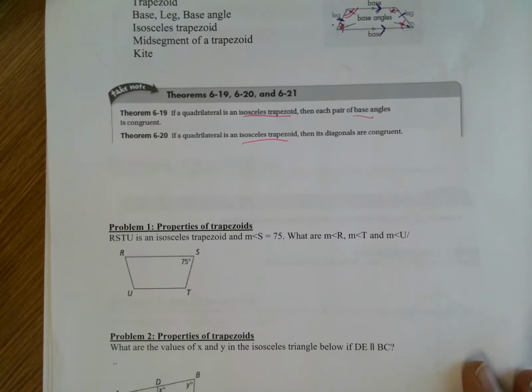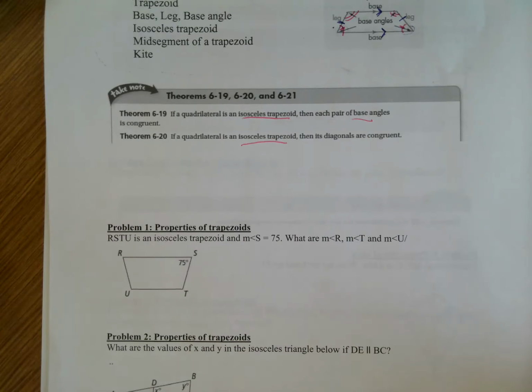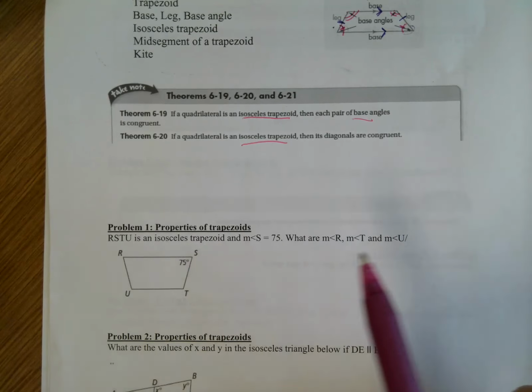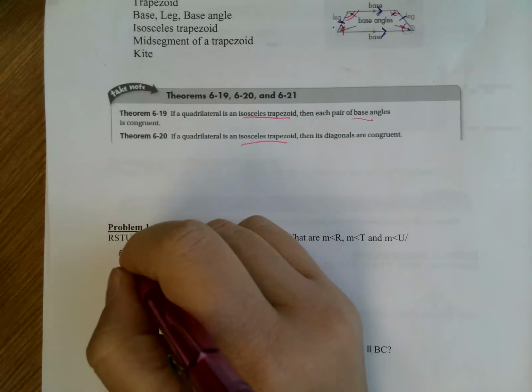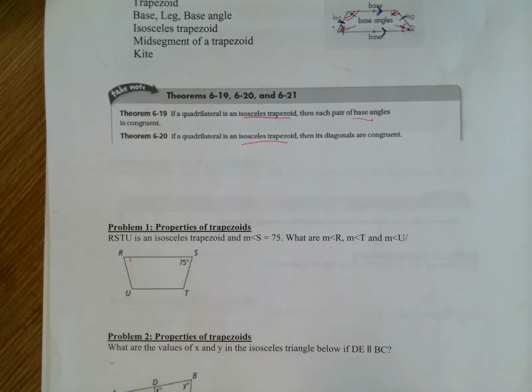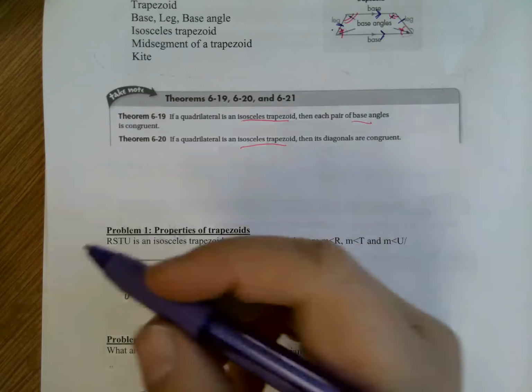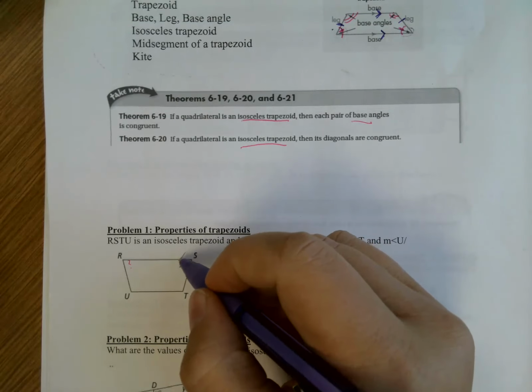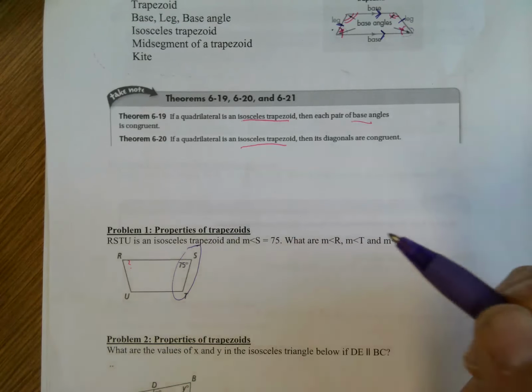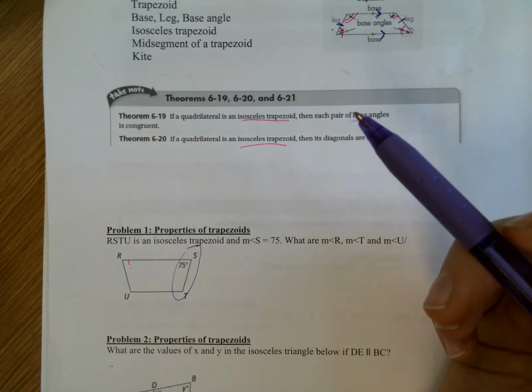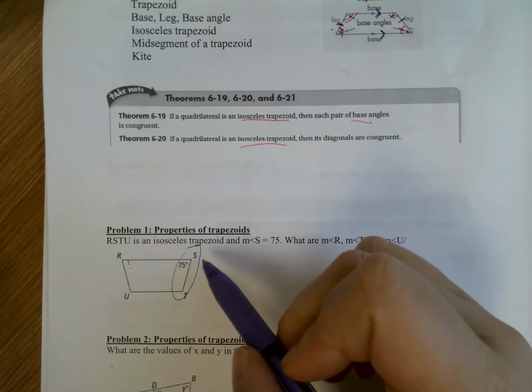So first question, using our properties, it says an isosceles trapezoid. What are the measures of the angles? Well, it's asking for all of them. So a couple of things. In a trapezoid, it doesn't matter what type of trapezoid it is, your angles that are on the same leg are supplementary.